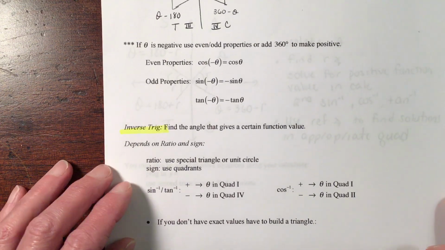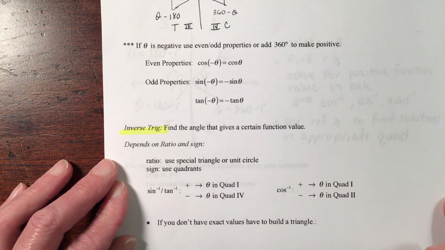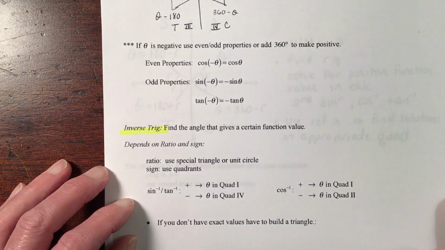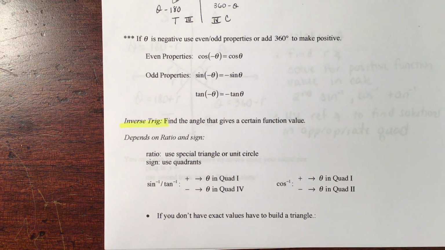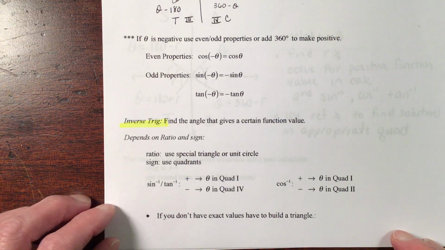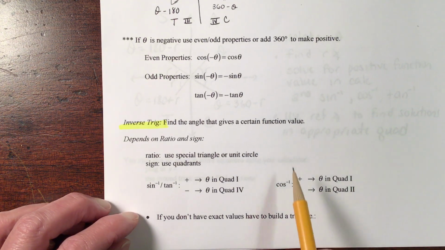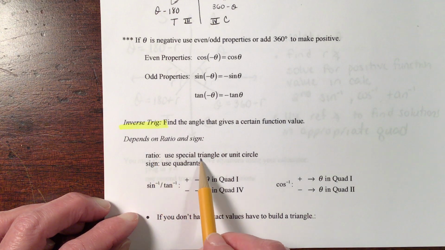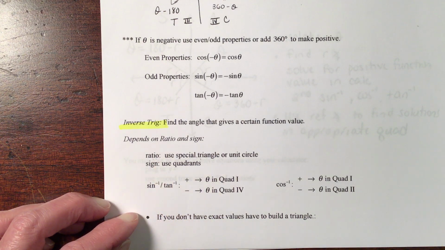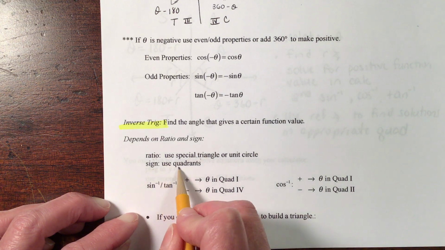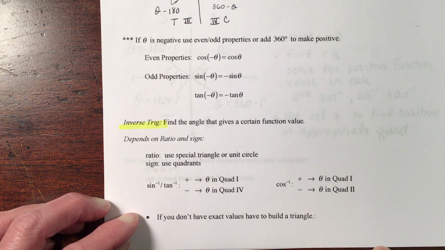Inverse trig, that means we're going to find an angle that gives a certain function value. That's going to depend on the ratio and sign. Now, some of you had a hard time with this back in the trig unit, so we're going to do a couple of problems in a few minutes just to help us remember. Remember, our ratio gives us our special triangle or unit circle, and the sign, we're going to adjust our angle in a given quadrant.